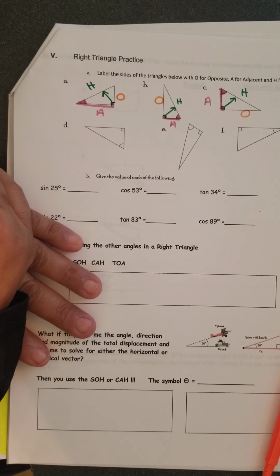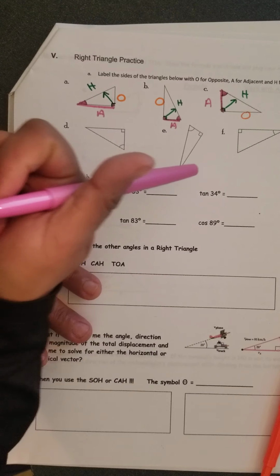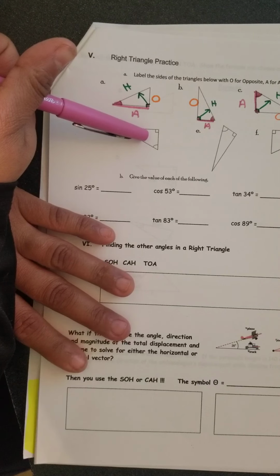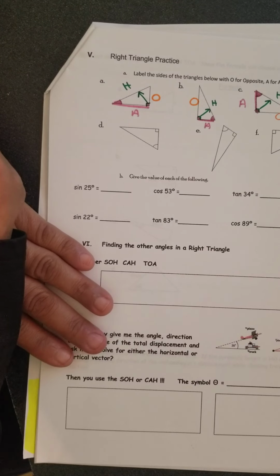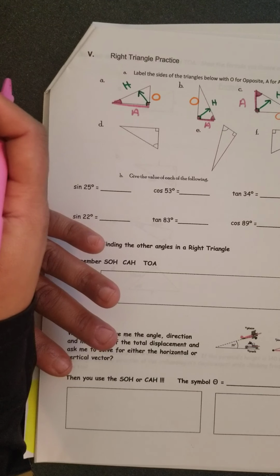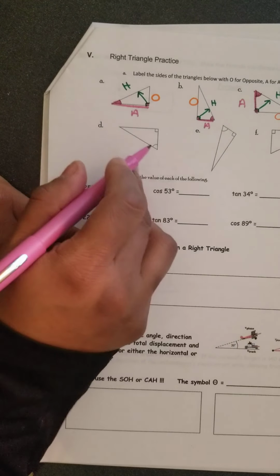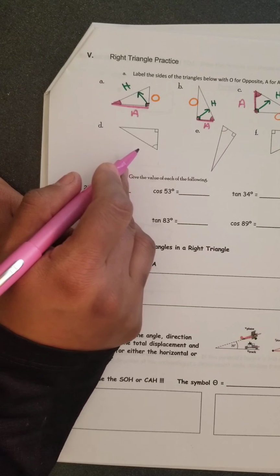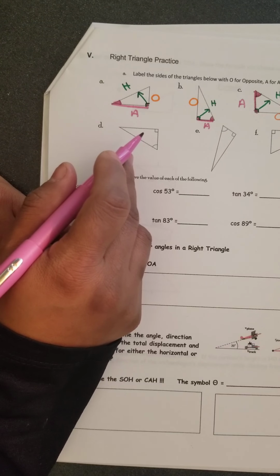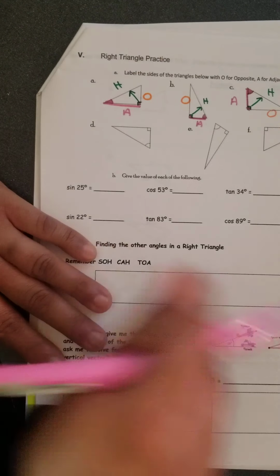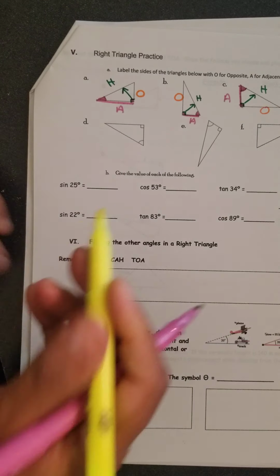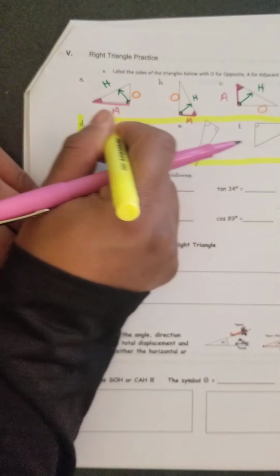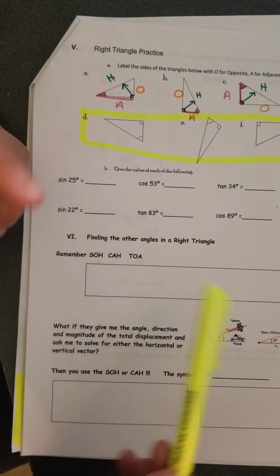That's okay. Now, there will be some triangles where they don't actually give you the little theta. That's okay, because within the word problem, you're going to read it, draw out the triangle yourself, and figure out where the theta is. You draw that little mark in, and then you're going to know which way the H, the A, and the O is. So I'm going to leave those three over here for you to practice. If you have questions, in class time, you need to ask me, okay?